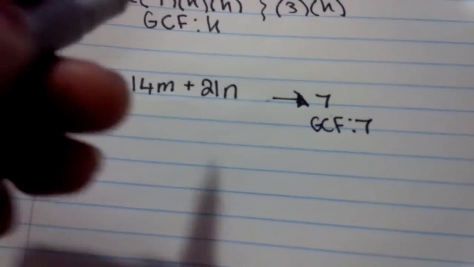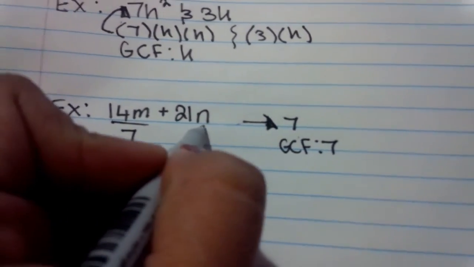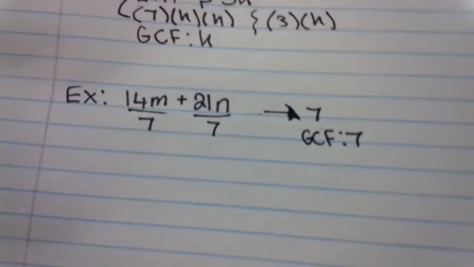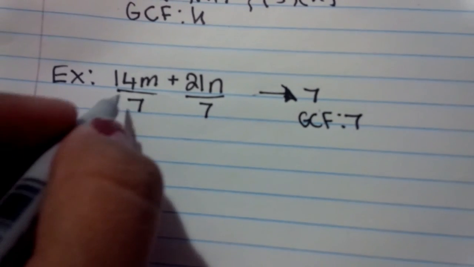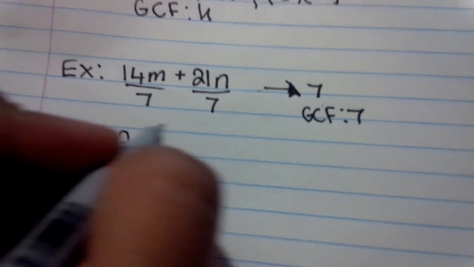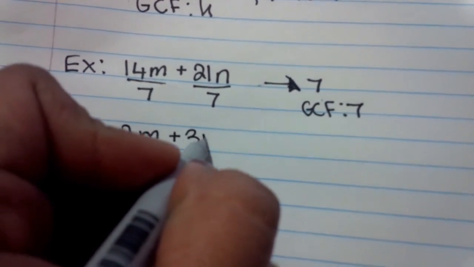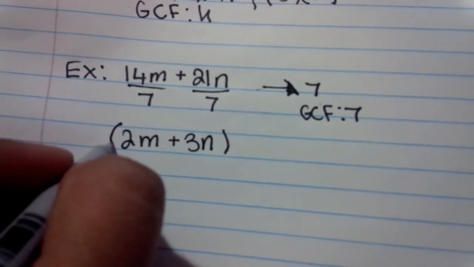Now, instead of just writing what the GCF is, we're going to be factoring it out. So what I basically mean is we're going to divide everything over here by 7. So 7 and 7. So 14m divided by 7 gives you 2m, and 21n divided by 7 gives you 3n. So there is your final answer.